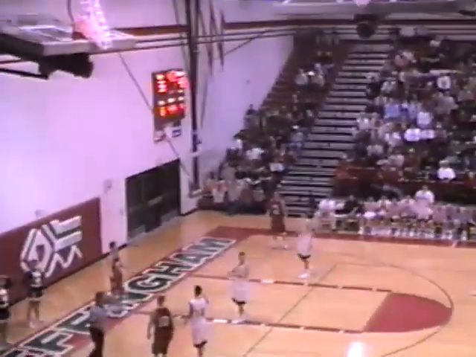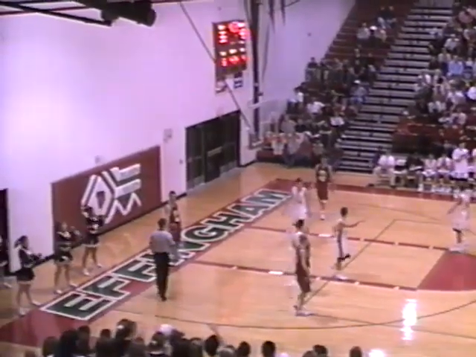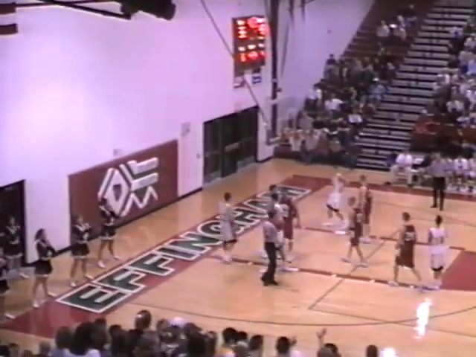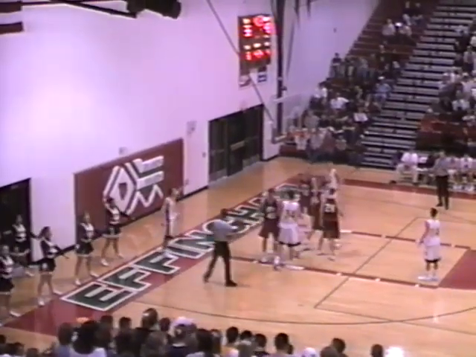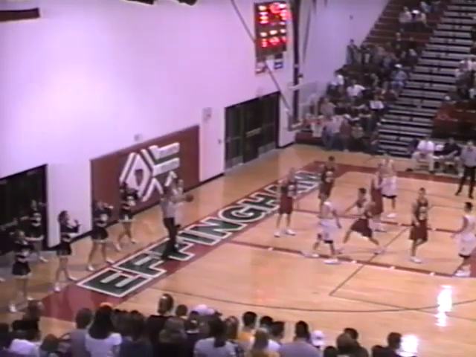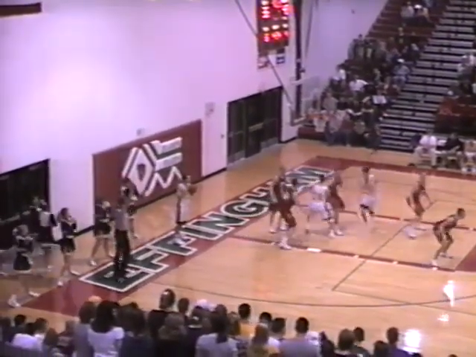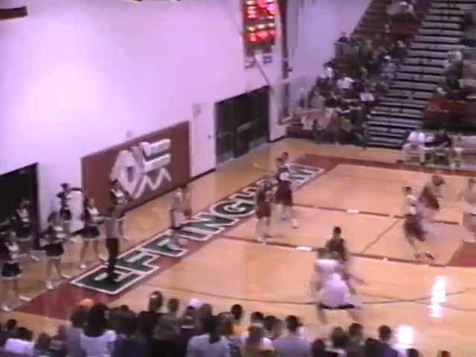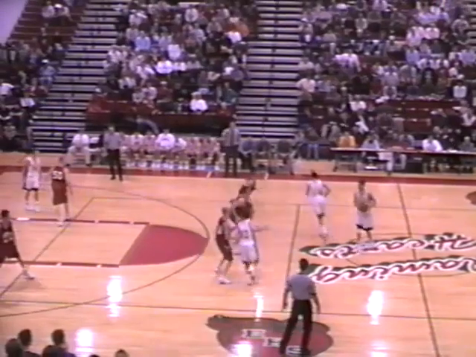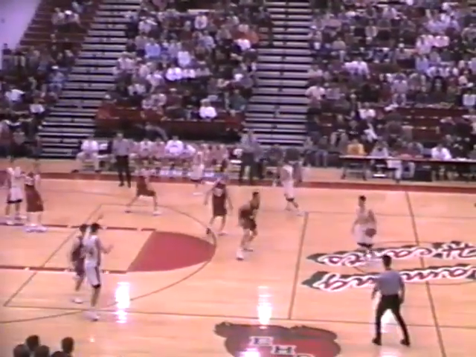Earhart to trigger the inbounds. And a 5-second call whistled as the Hearts couldn't get it inbounded. Once again, Effingham turns the ball over, and that's been the biggest part of the second half. They've just not been able to hang on to the basketball. Turnovers have been the bugaboo for the Hearts. Custer gets it out top for Tipton. He'll hand it off to Swingler. He gets it over to Johnny King.